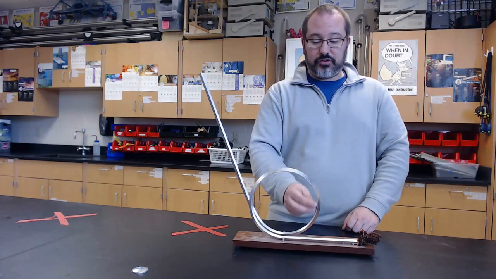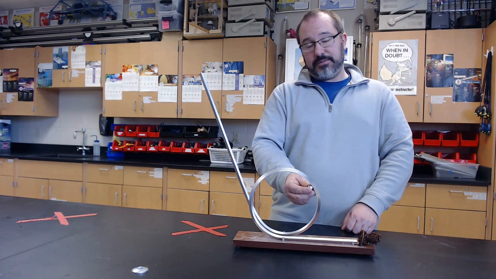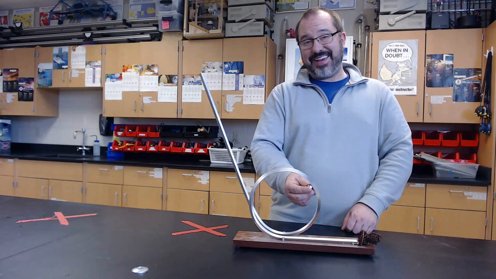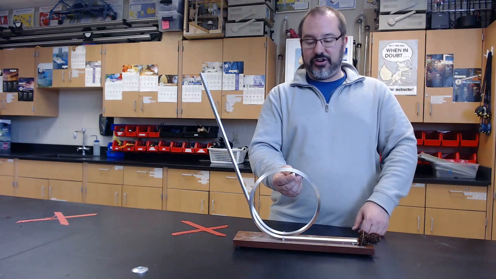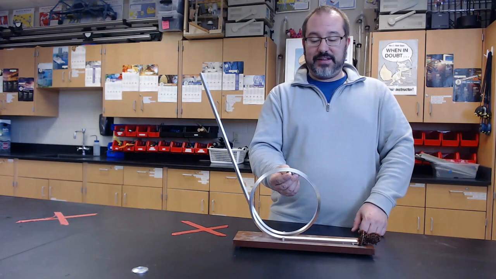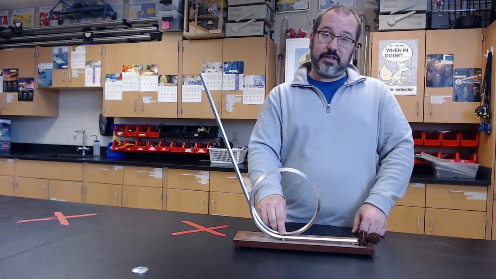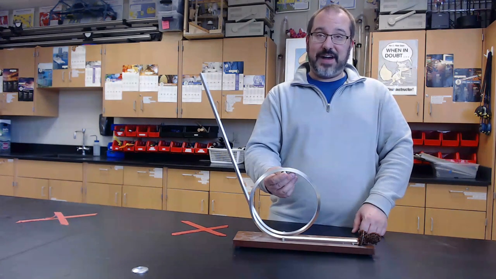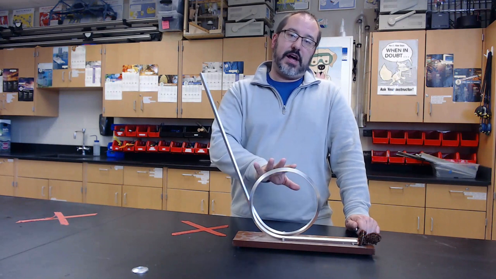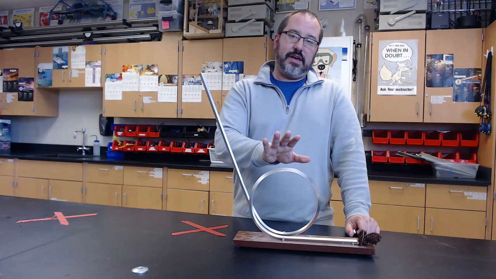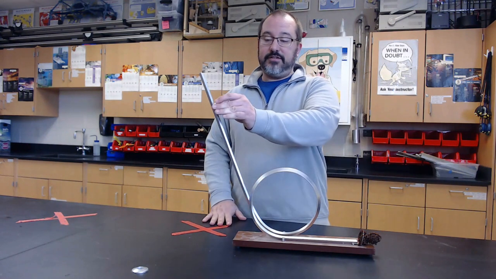While the ball is traveling in its path, it is losing its kinetic energy and gaining additional potential energy, regaining that potential energy. And so when it gets to the top, it is moving slower than it was at the bottom, but it is still moving fast enough to stay in the track. And so what we find is that there is a minimum velocity that this ball can have before it does this.